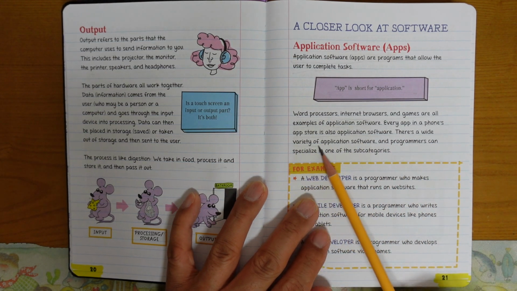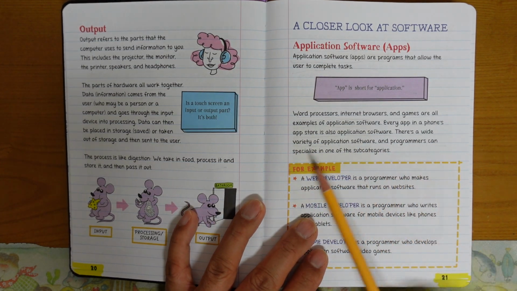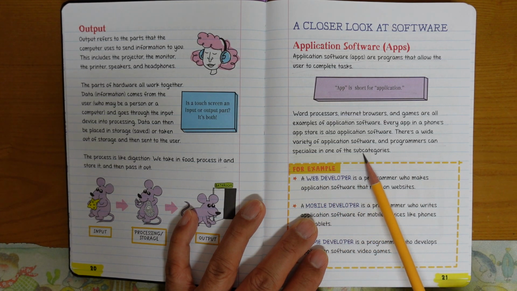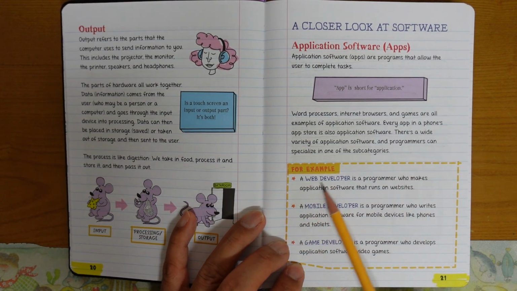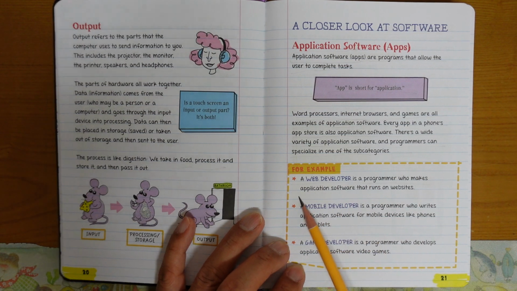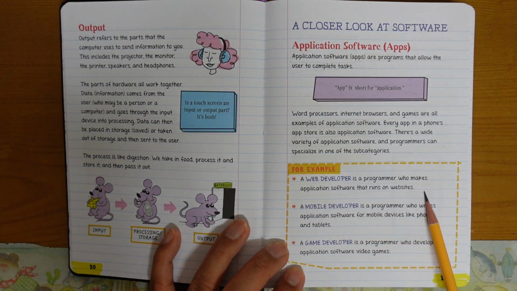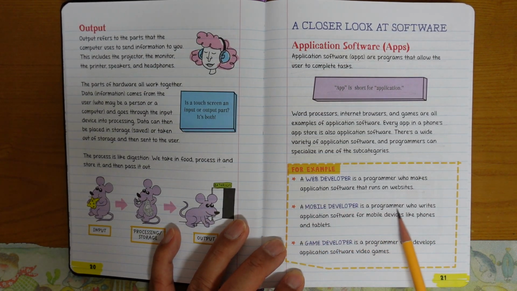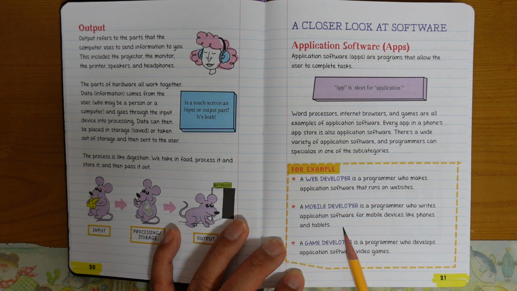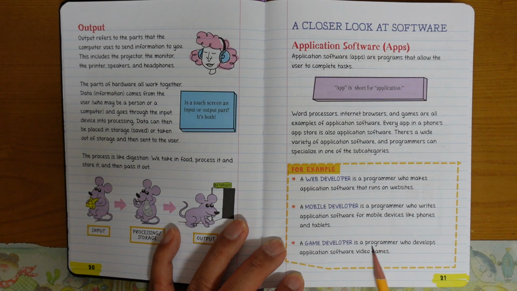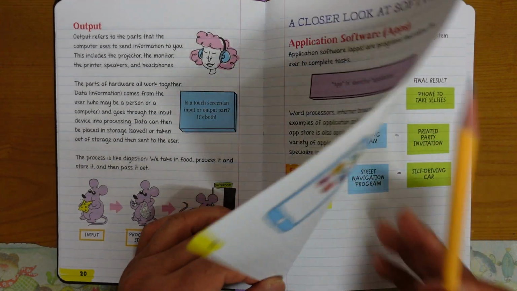There is a wide variety of application software, and a programmer can specialize in one of its subcategories. For example, a web developer is a programmer who makes application software that runs on websites. A mobile developer is a programmer who writes application software for mobile devices like phones and tablets. A game developer is a programmer who develops application software for video games.